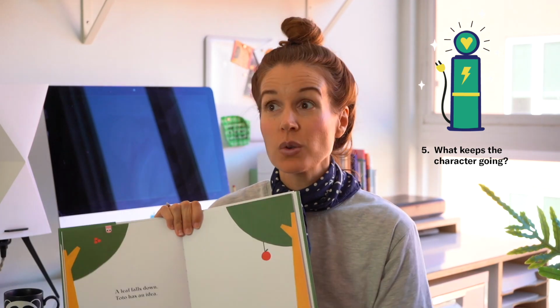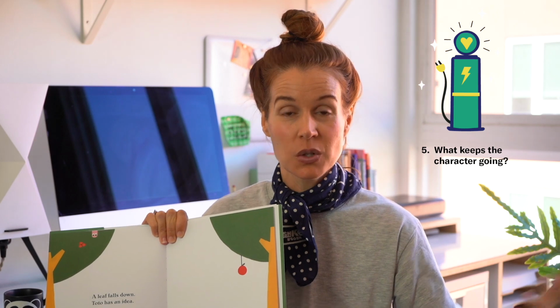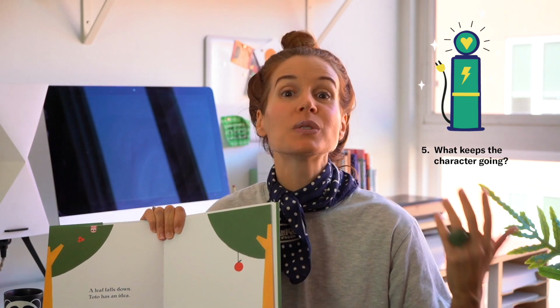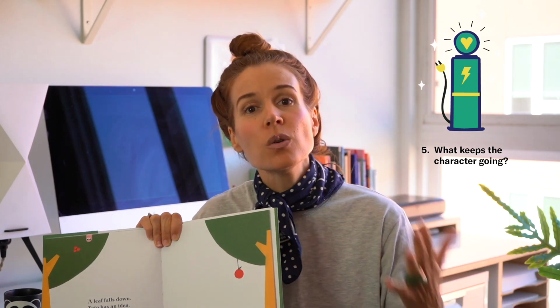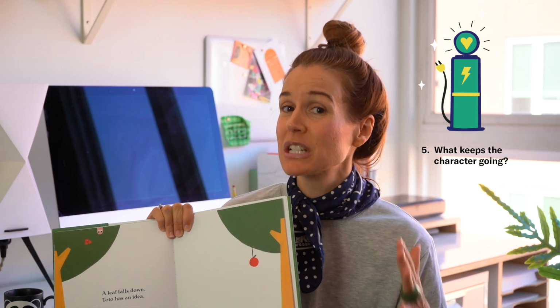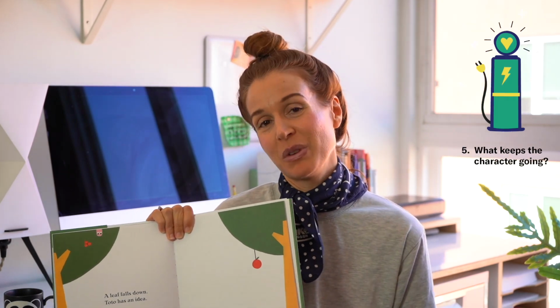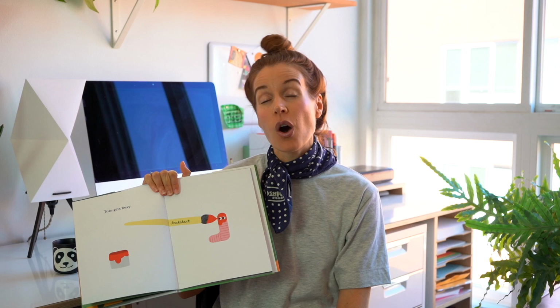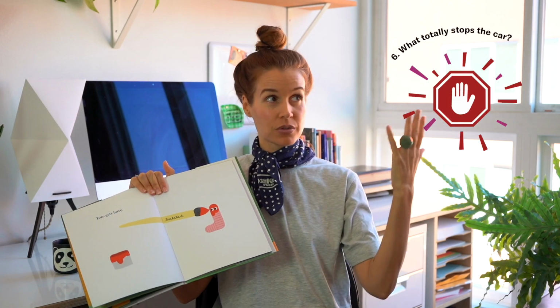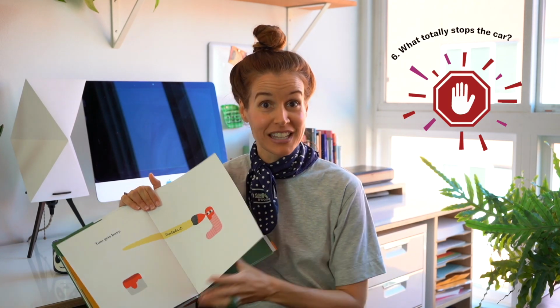It might be that Toto's never tasted an apple and wants to. It might be that apples are Toto's favorite thing. But we know that Toto knows that apples are delicious. And so that's going to be the motivation. But then there is always that point when it feels like this character is probably just going to give up.